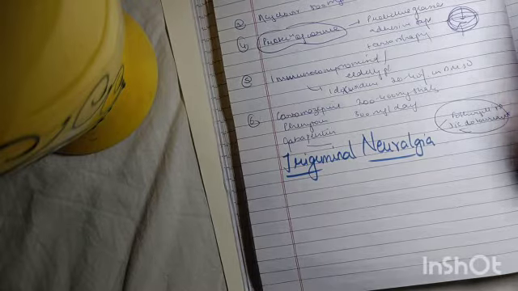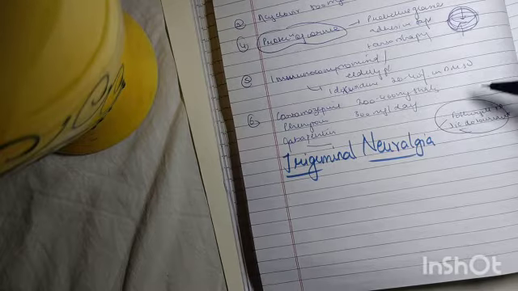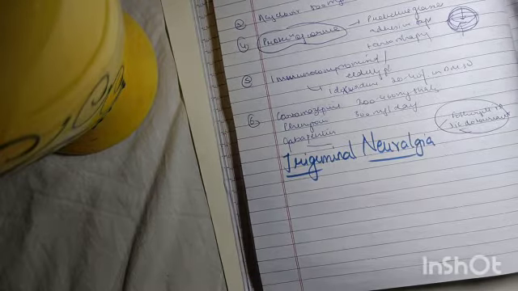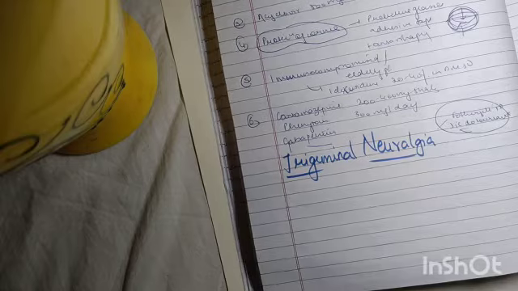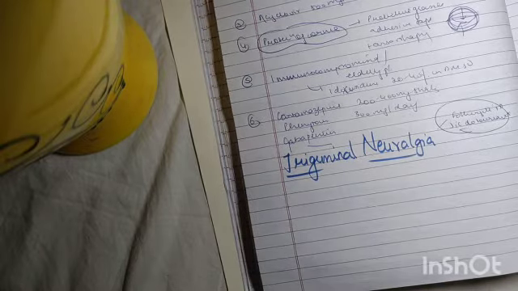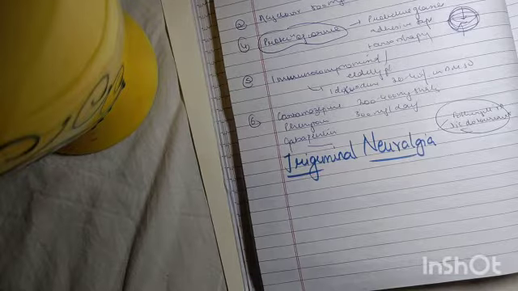Okay, then coming on to why is it called tic douloureux? Because it causes the twitching of the facial muscles. All right. So this is basically a disease which shows a lot of remissions in early stages, and then as it advances, it becomes less frequent. So basically, now we'll come on to the management.